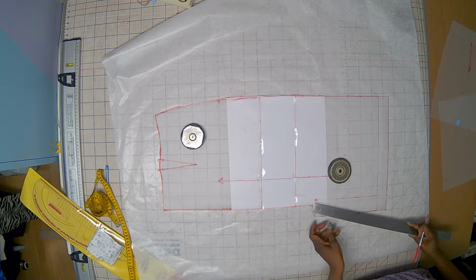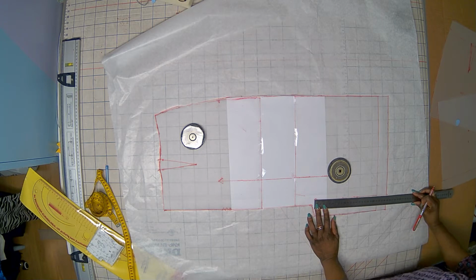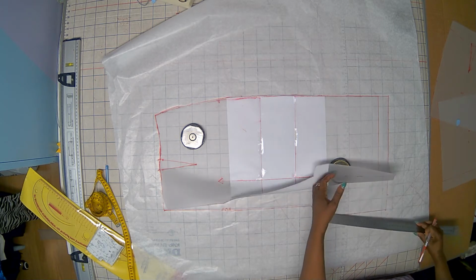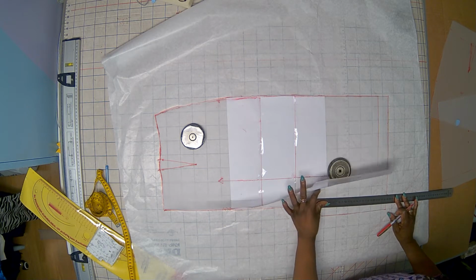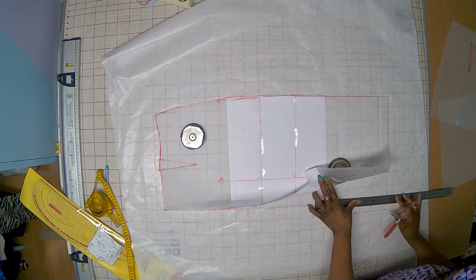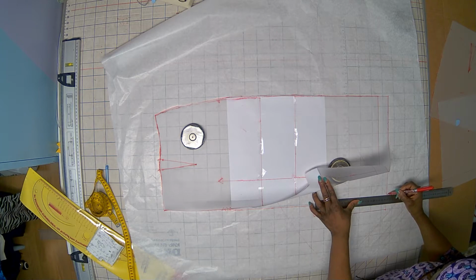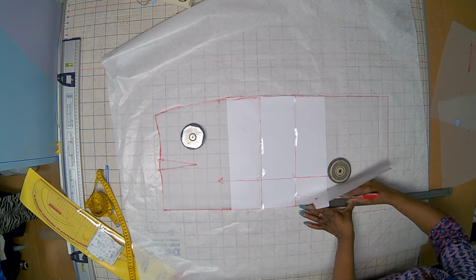You can do that by, you can just measure it. This is about 24 and a half. And go to this point to measure 24 and a half. Right. You have that point.